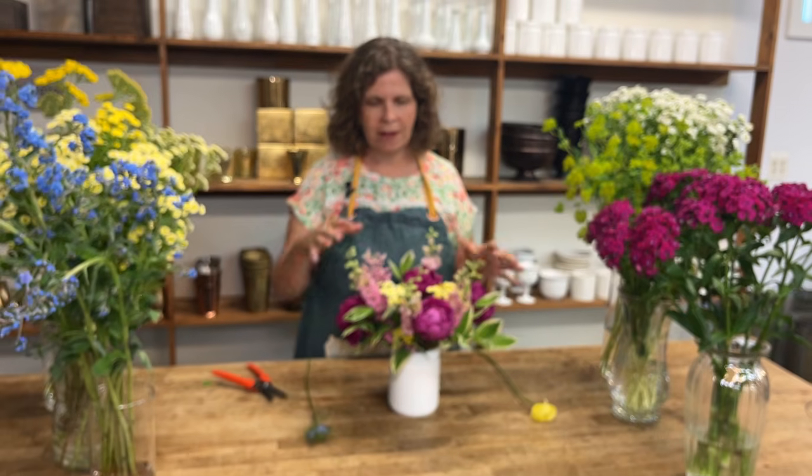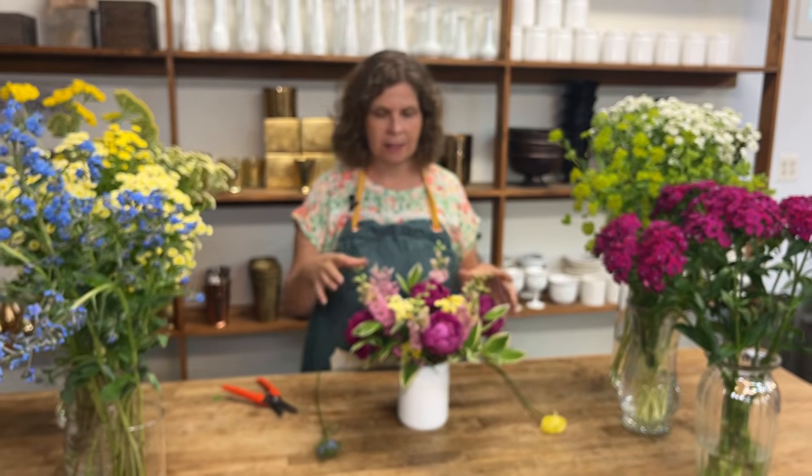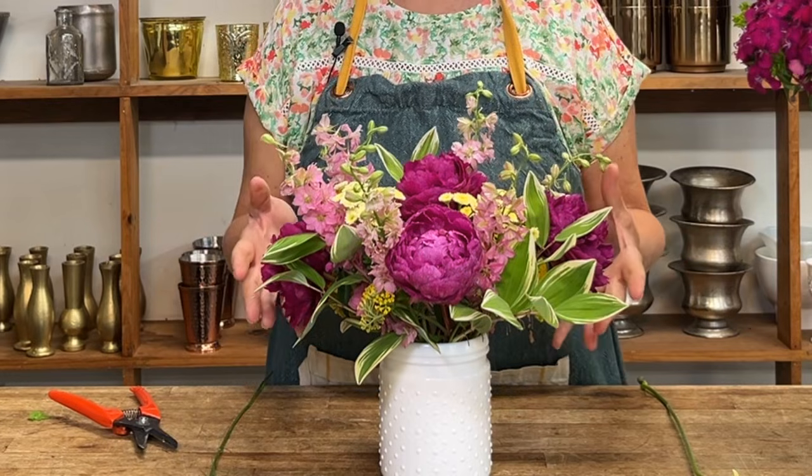Another role that filler flowers play in a design is to actually act like a mechanic. So a mechanic is anything that holds your flowers in place. Now, there's a lot of flowers in this arrangement, but the filler flower is going to act as a mechanic for the next stems that I put in, which are my secondary focals and my bits and pieces. Both of those flowers usually have very thin stems, and they need something to hold them up in place.